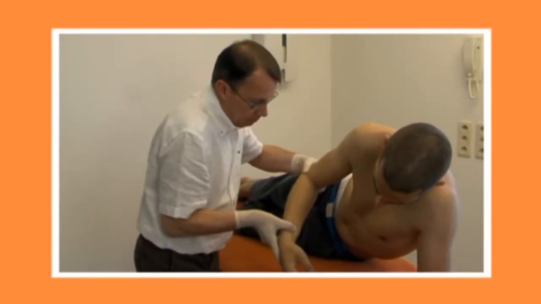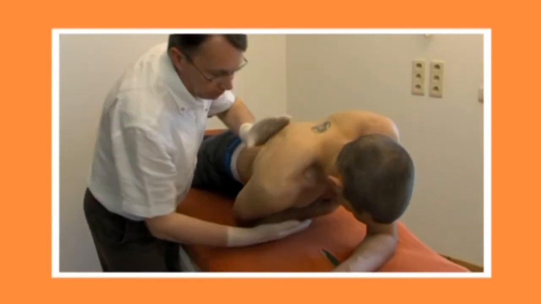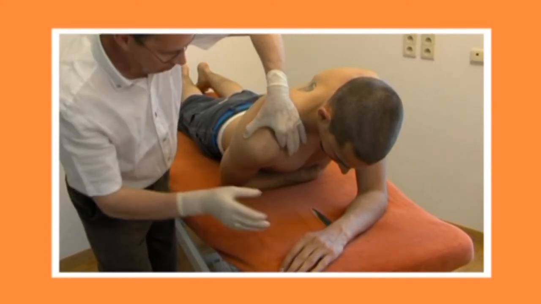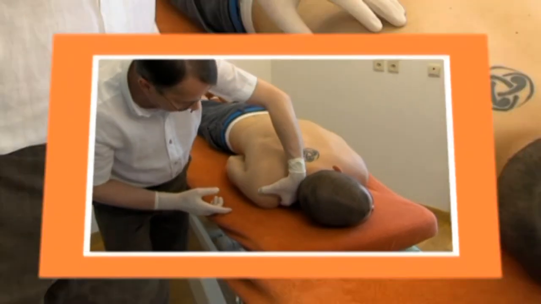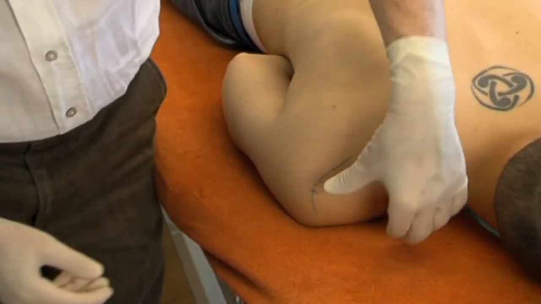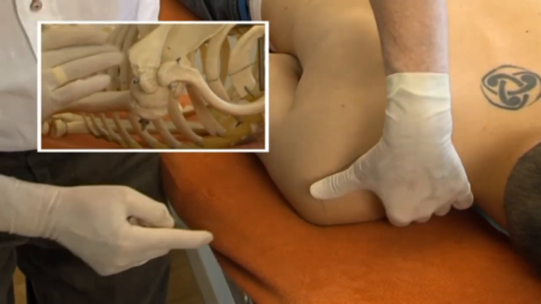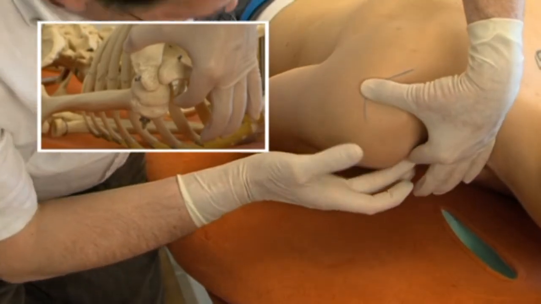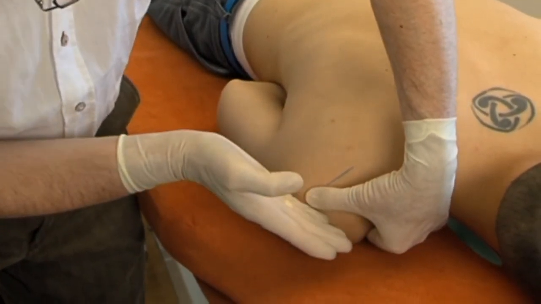The patient lies prone on the couch, his arm by his side, his elbow flexed 90 degrees and his forearm under his abdomen. The thumb is put on the point where the acromion and the spine of the scapula meet at straight angles. The index finger is put on the coracoid process. The line joining both fingers crosses the glenoid cavity.